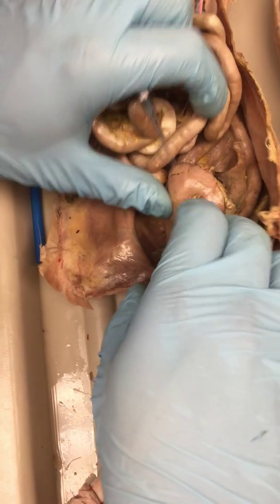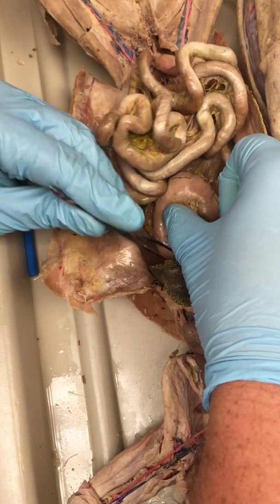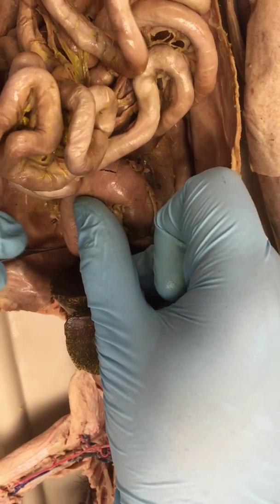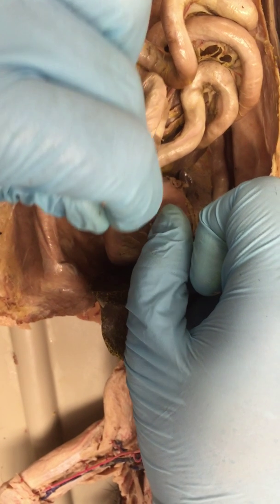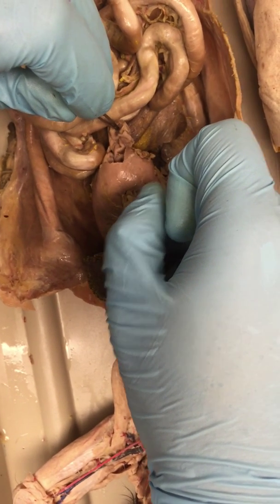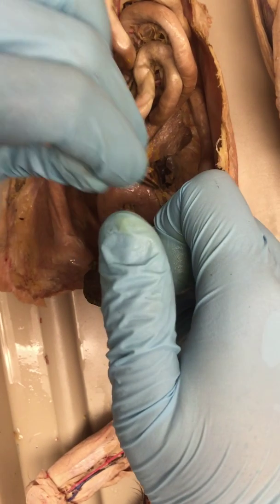Moving on, we have the stomach. Okay, cool. The stomach is composed of a few things. Here's the esophagus all the way down here. Then you have the fundus, which is up here. The body of the stomach. And inside the stomach, you'll find rugae. And then this is the greater curvature of the stomach.